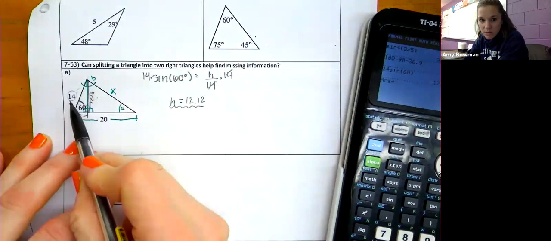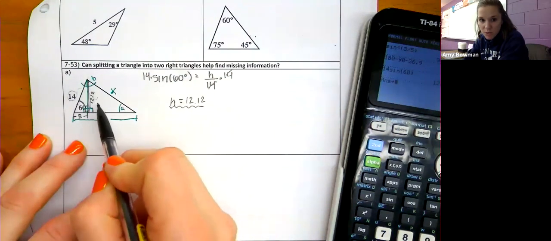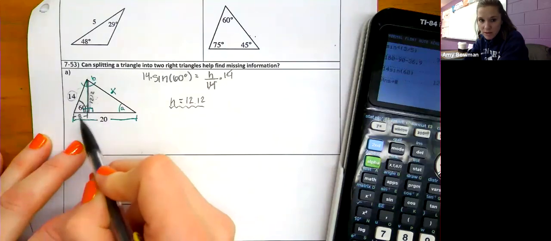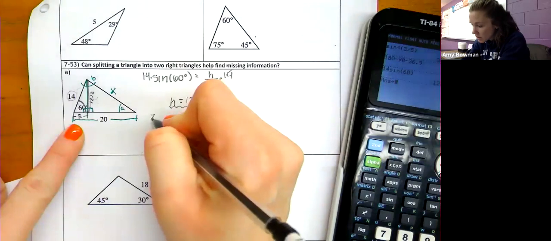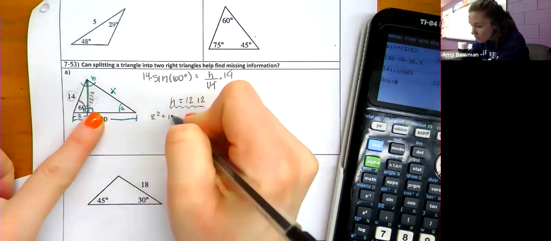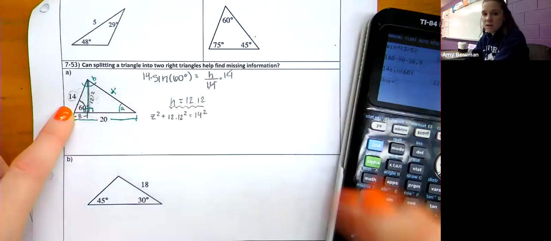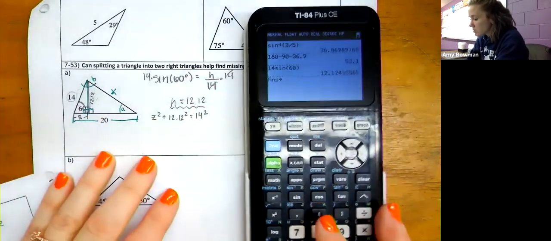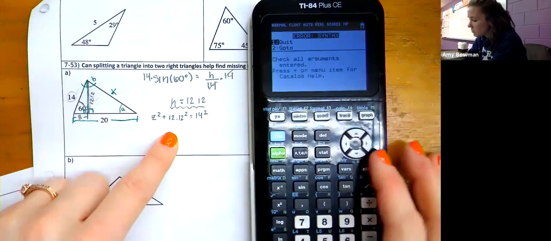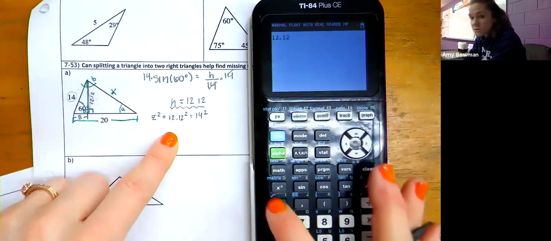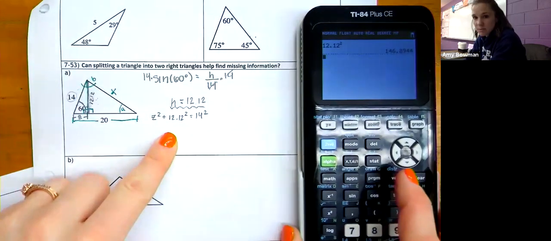So 14 is the hypotenuse. Remember, I can apply the Pythagorean theorem to this little right triangle. So that would be Z squared plus 12.12 squared has to equal 14 squared. I'm just going to crunch those numbers. So 12.12 squared is about 146.9.